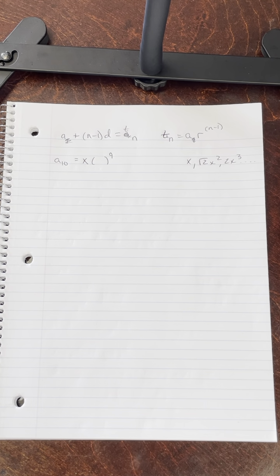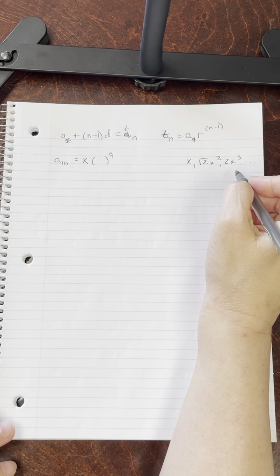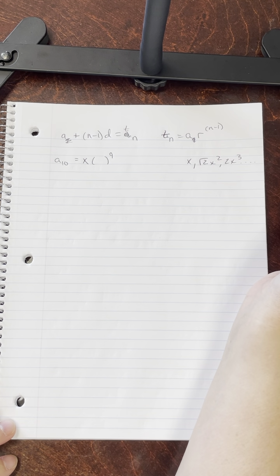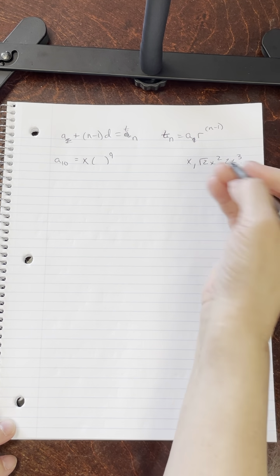Now, they did it both ways to show. It's like, why am I seeing both? They tried to prove to you that it does give you the same answer no matter which way you do it. You can look at their work for both of those, but I'm going to take the second one, which is the root 2x squared, and I'm going to divide it by the first one, which is x. So this x will cancel off one of these x's, and so my common ratio is root 2x, which I can then plug into here and then manipulate that.